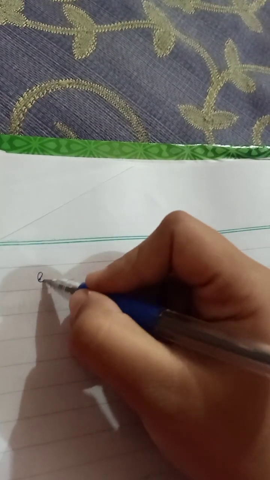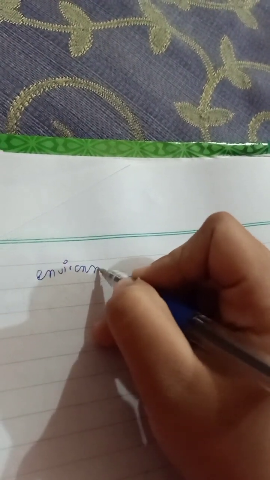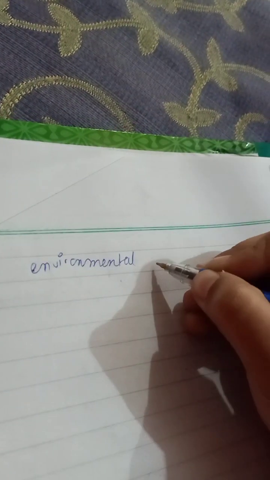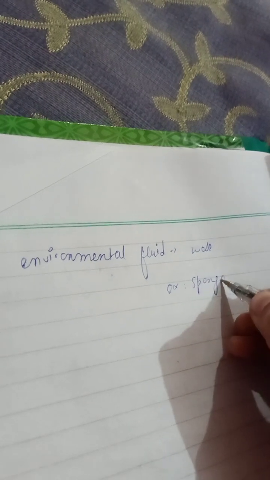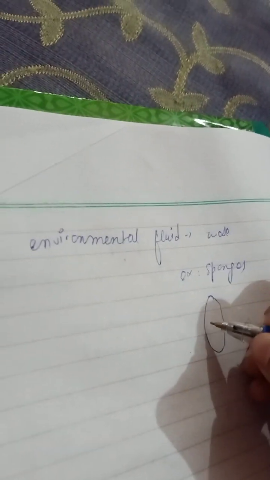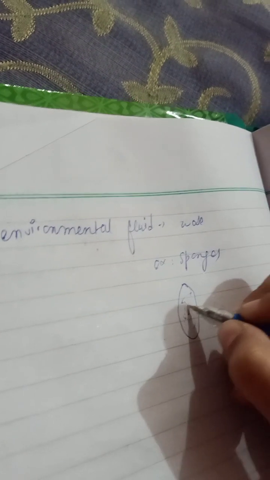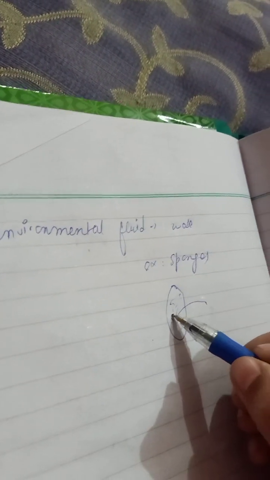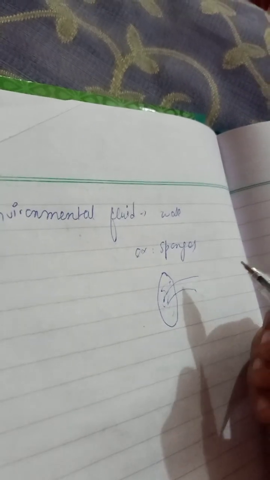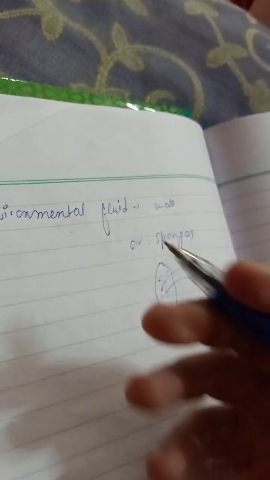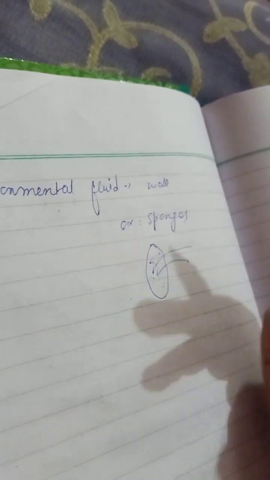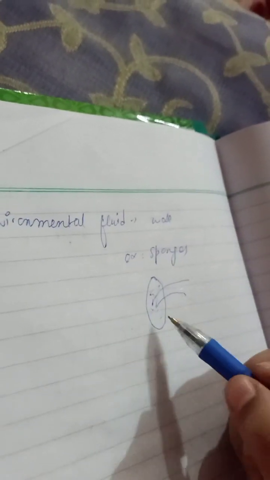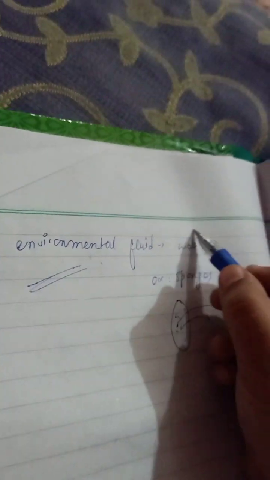Number one is the environmental fluid, like water. For example, you can take sponges. Sponges have a porous body, so water moves inside and outside, and respiratory gases can easily be exchanged. Or take the example of hydra. In water, hydra dissolve the gases, and they have no pumping organ. This is the environmental fluid, which is water.